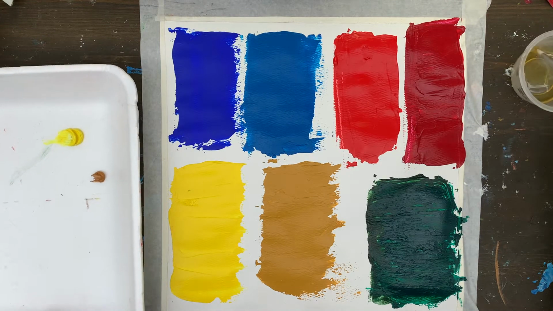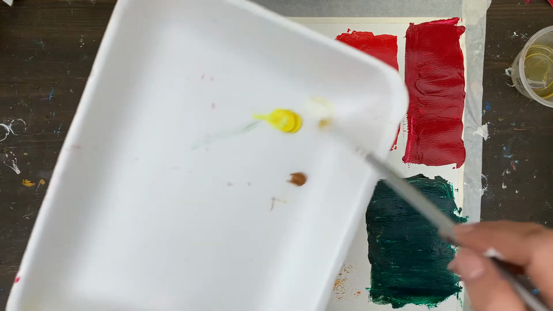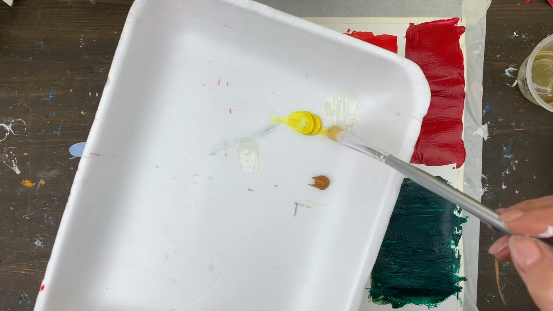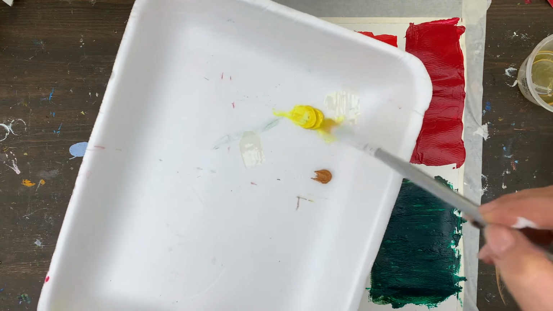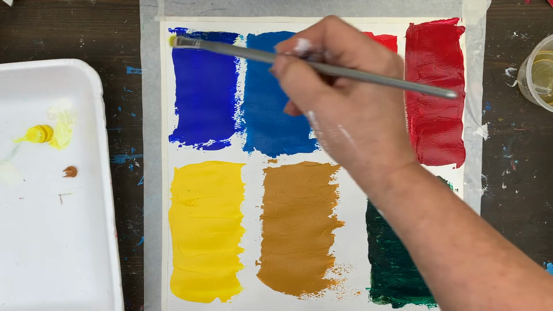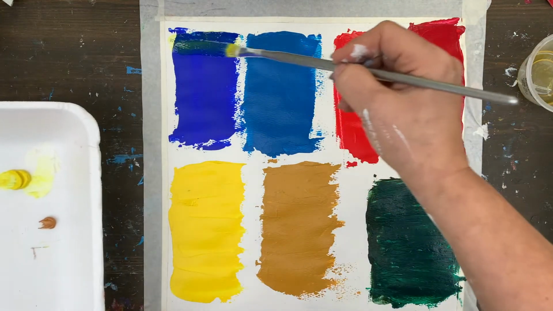So a little bit of my medium, and then notice just a little bit here. And then I take a little bit of yellow. This is an artificial cadmium yellow, medium, and I will go with it on top of the blue, a little bit more.